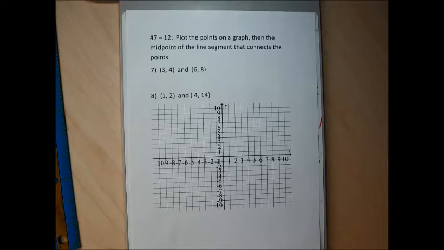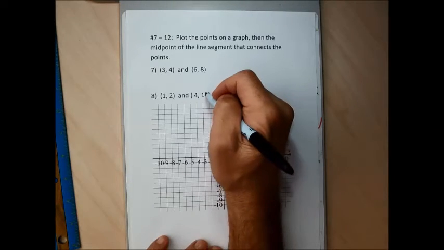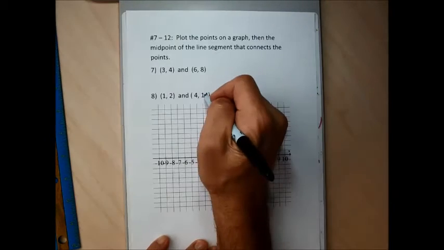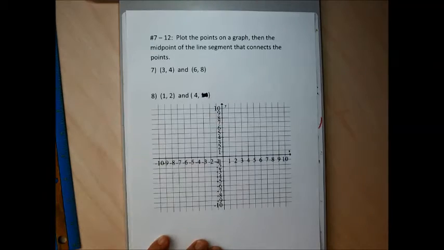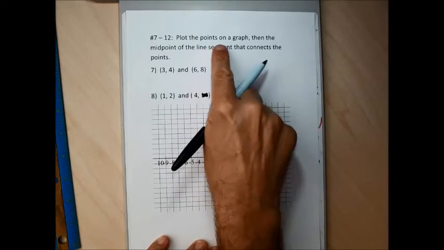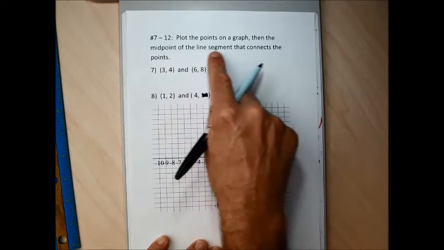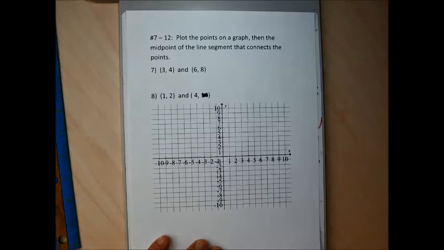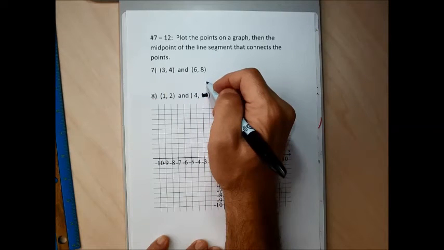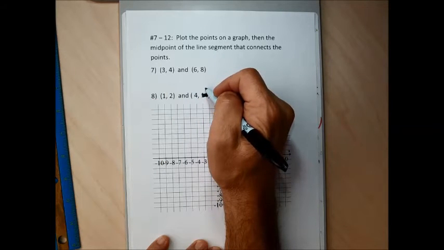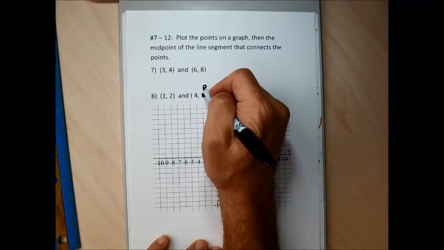The next work, let me change this point. I don't like having 14 that doesn't fit on my graph. So I'm going to say plot the points on a graph, then the midpoint of the line segment that connects the points. Oh, that's really poorly worded. Let me change this to the point 4, 8, I guess is fine.